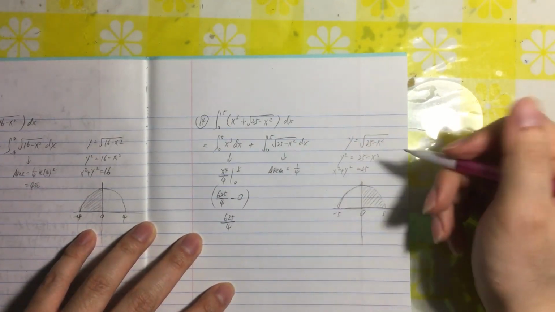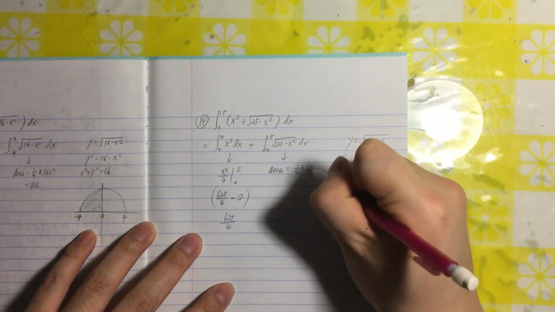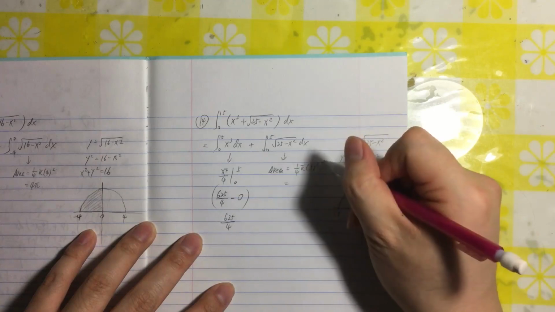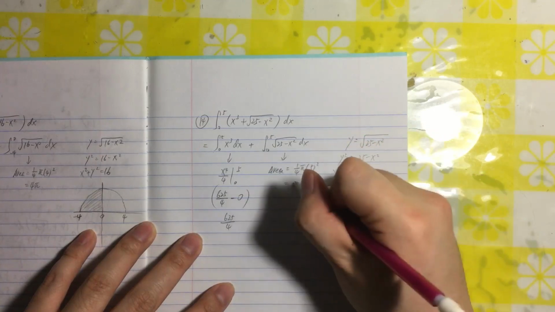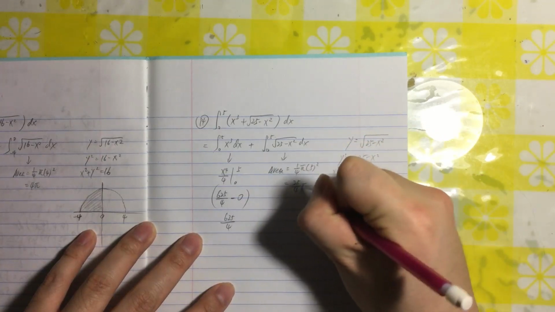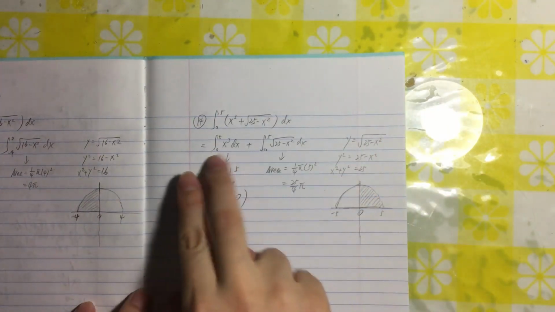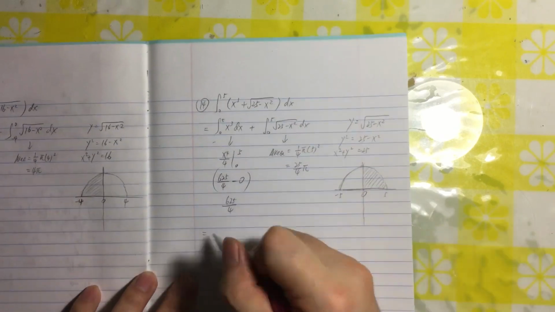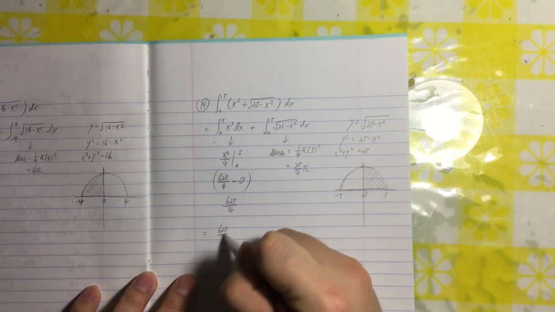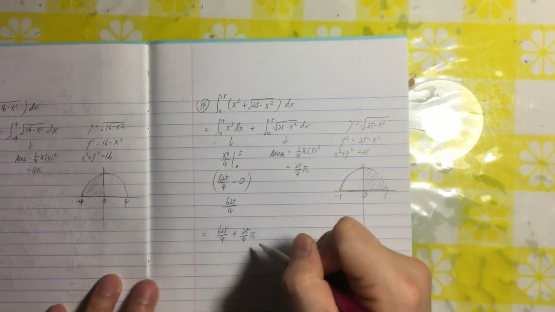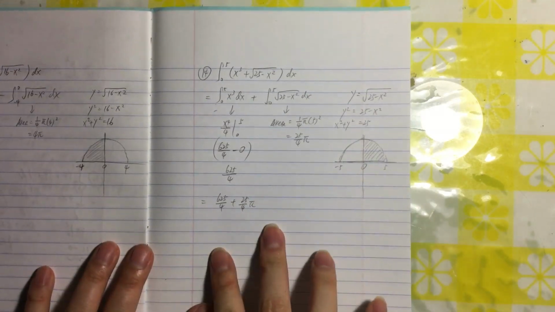This is a quarter of a circle, so it's a quarter times pi r squared. 5 squared is 25. 25 times 1 over 4 is 25 over 4 pi. So for the final answer, we add these two integrals together. We get 625 over 4 plus 25 over 4 pi. That's the answer to this definite integral.